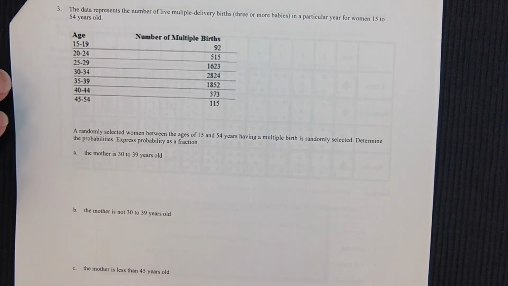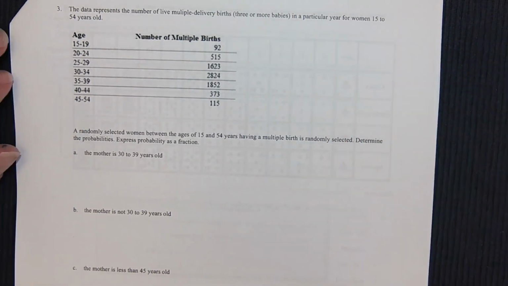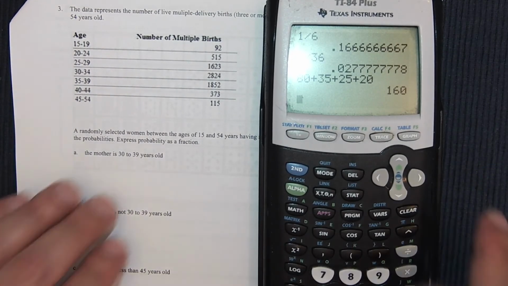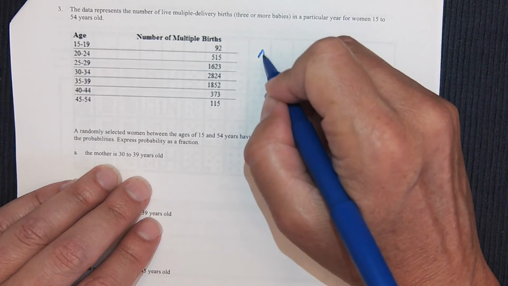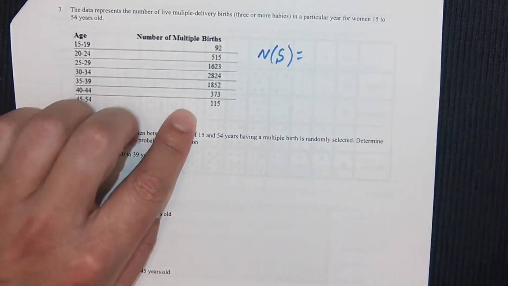Number 3. The data represents the number of live multiple delivery births, 3 or more babies, in women from ages 15 to 54. And first off, I need to get N, meaning I need to find out how many total women there are. So this is N of S. It's going to be adding all of these up. So let's do that.